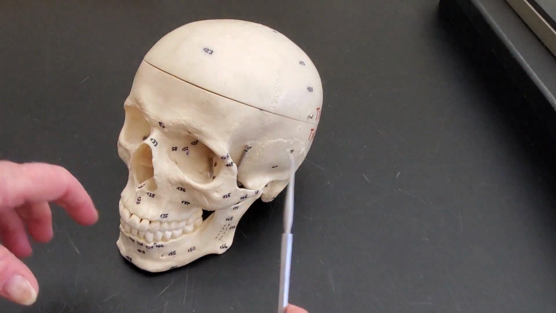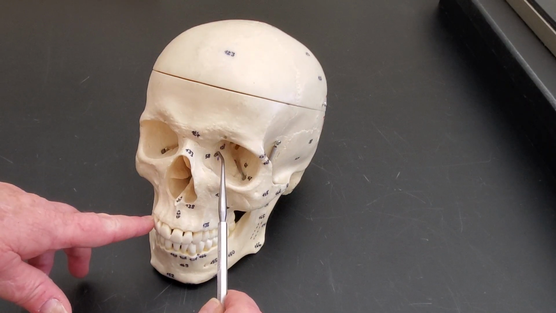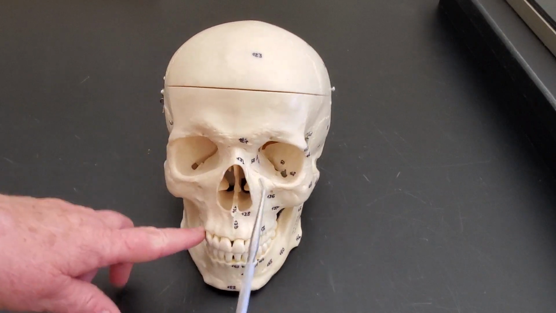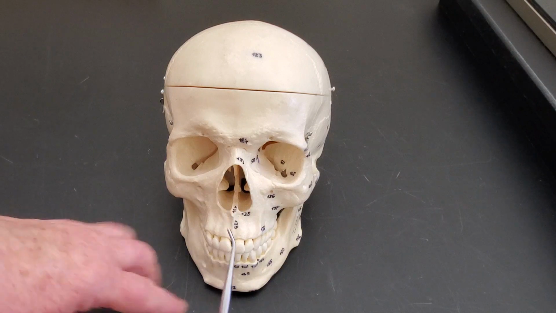There's also a sphenoid bone, which is here and in the eye socket, and an ethmoid bone, which is found also in the eye socket. It forms the roof of your nasal cavity. That's part of the cranium as well.